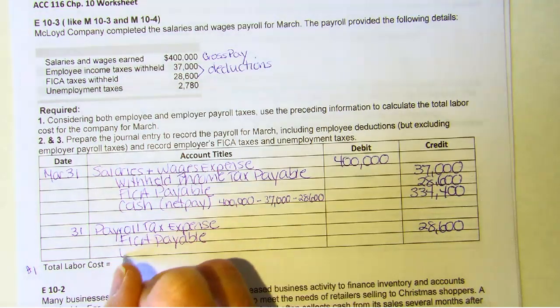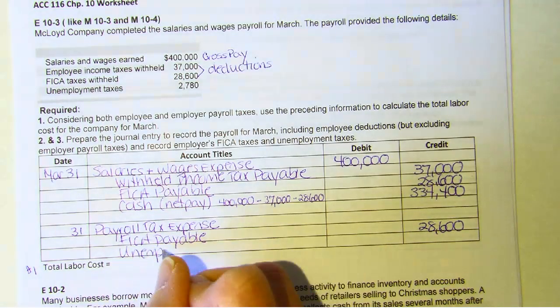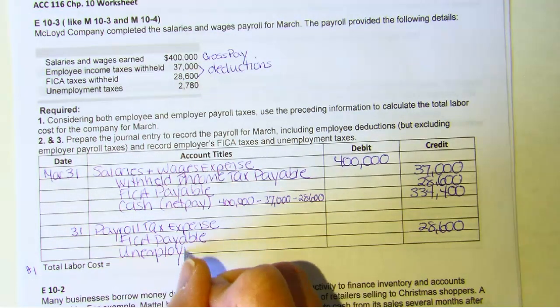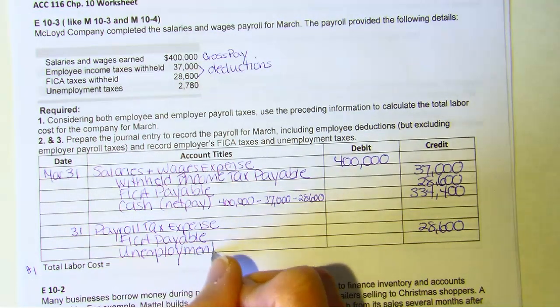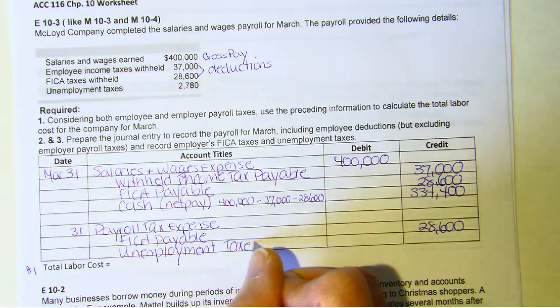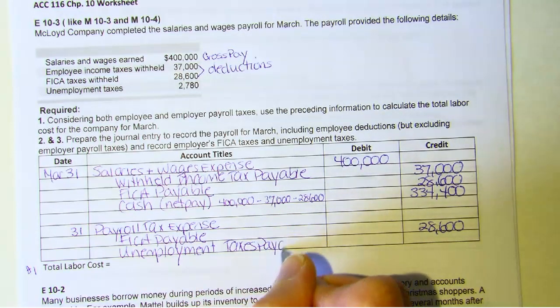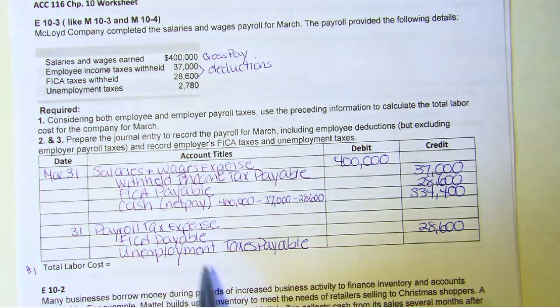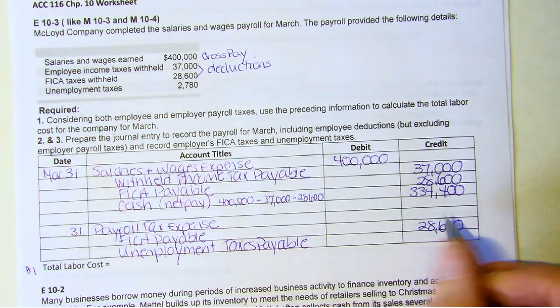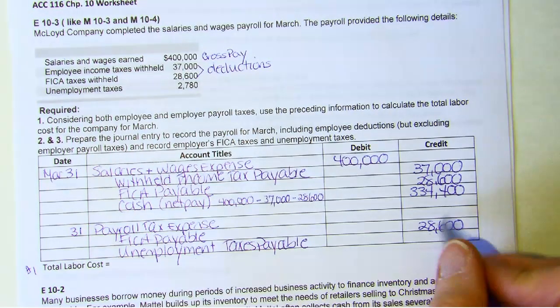And also we would credit unemployment taxes payable. And that would be both federal and state. If you want, you can set up two separate accounts, one for federal, one for state. That's $2,780.